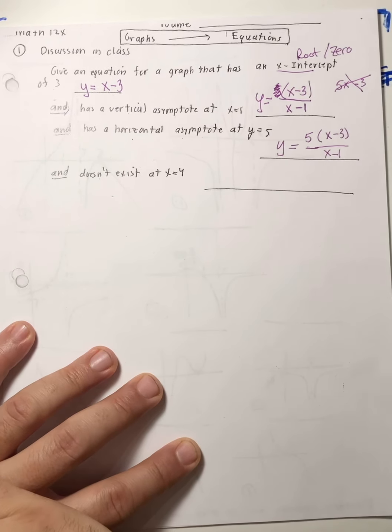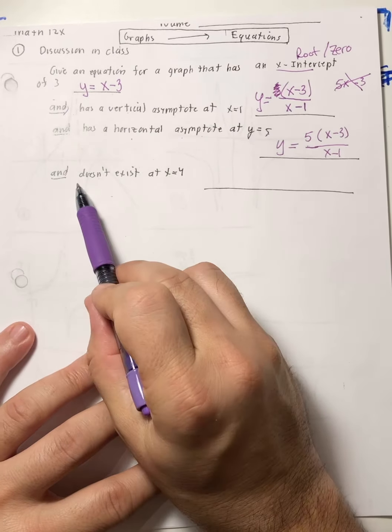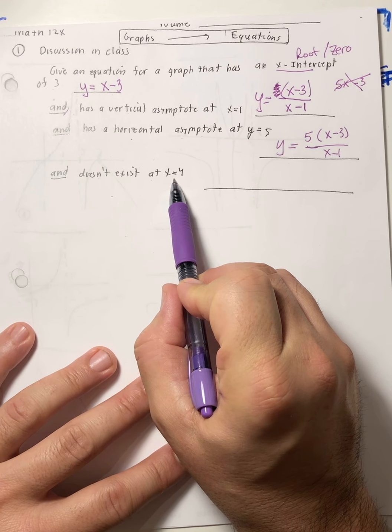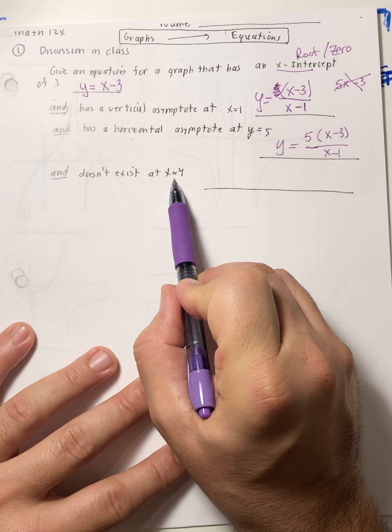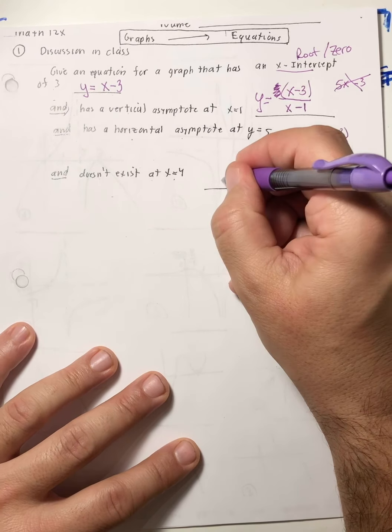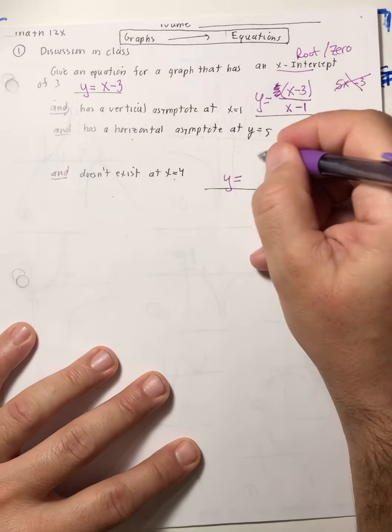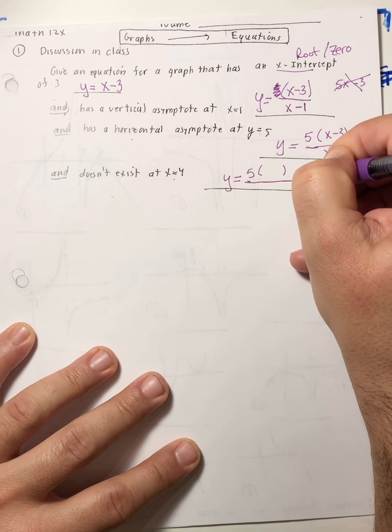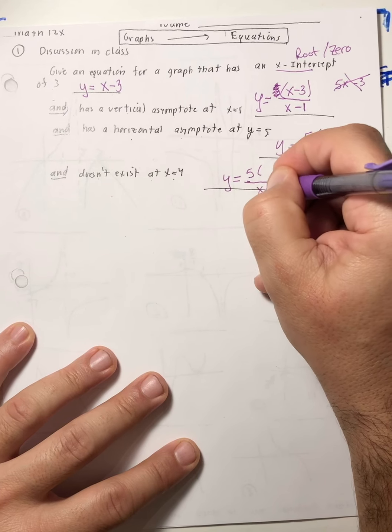Okay, now it doesn't exist at x equals 4. That literally means we have to have the same factor at the top and the bottom that will cancel out. So y equals 5 parentheses, I'm going to make this extra long, with my x minus 1 at the bottom.